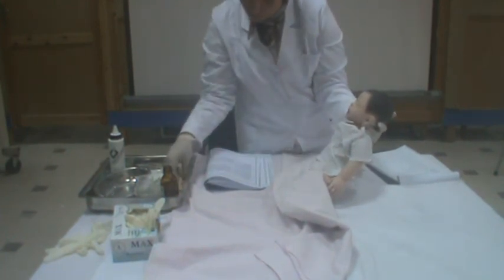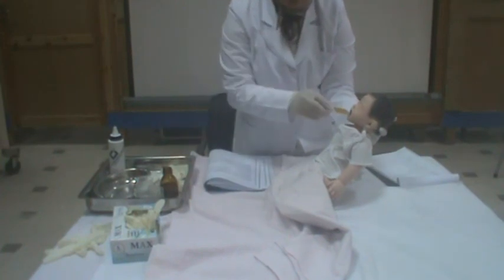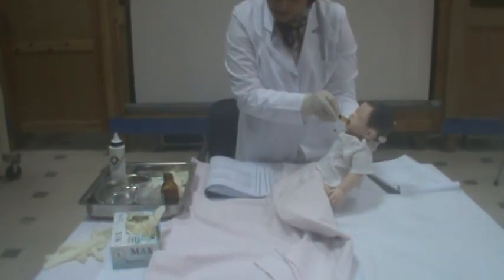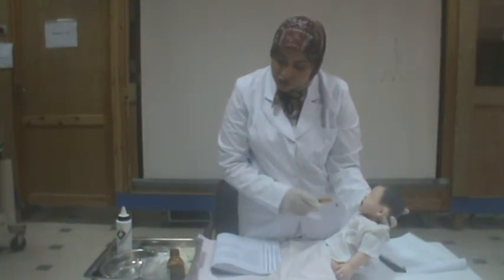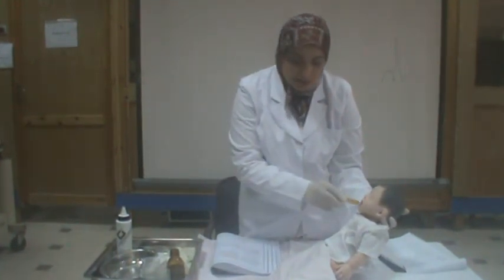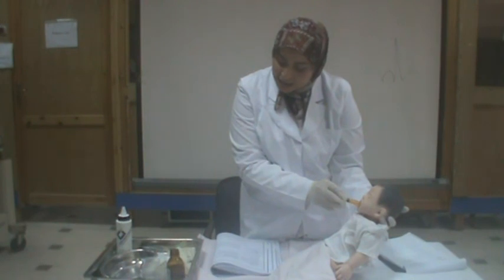Placing the syringe to the side of the mouth. Okay? Number 7, place the syringe to the side of the mouth to prevent gagging and choking on the medication. And then, number 8, administer the medication. For infant, deliver liquid in small amounts and allow infant to swallow between amounts. And allow time.